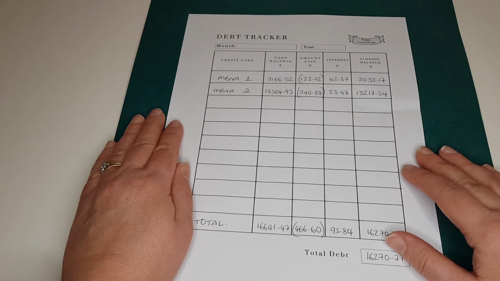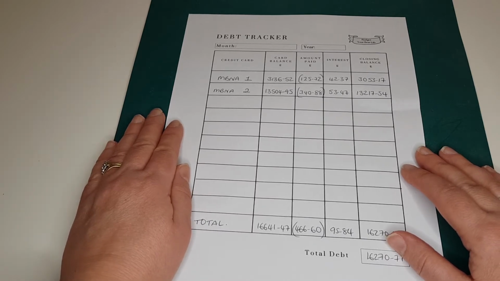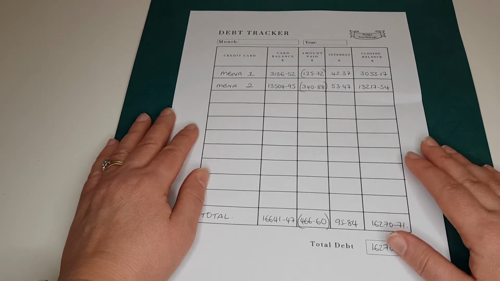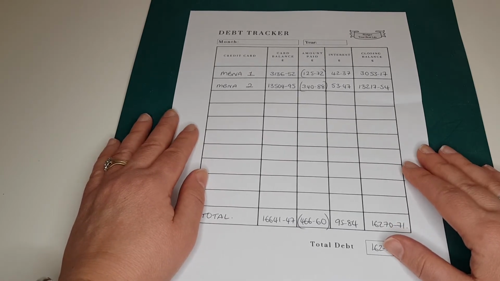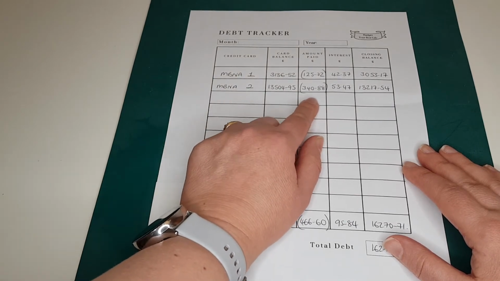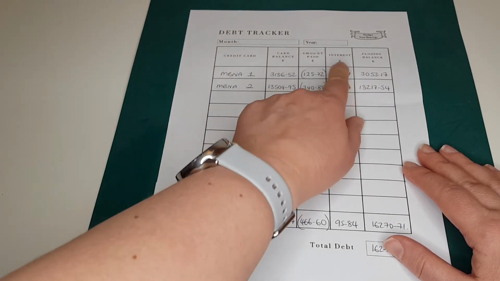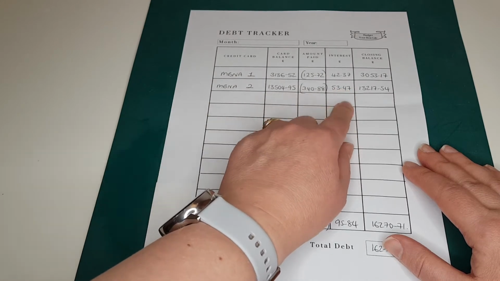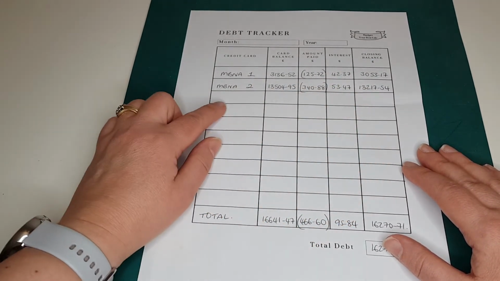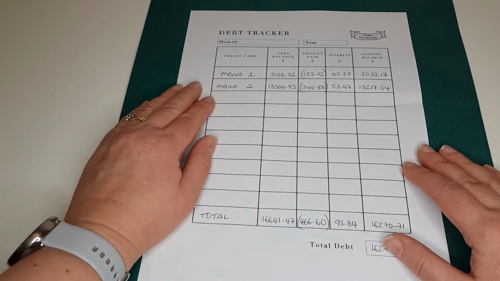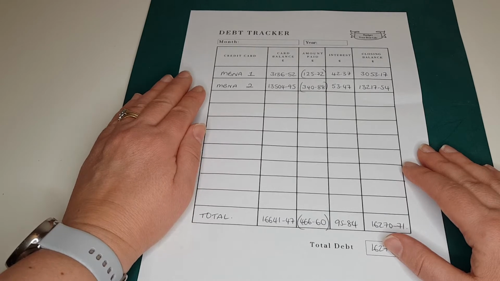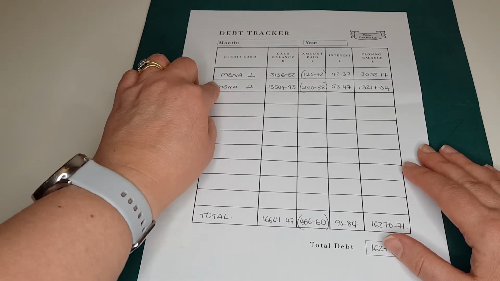So on this particular form, you've got, first of all, a column for the credit card balance. Then you've got a column for the amount that you've paid in the month. Then you've got another column for interest that you've paid and a closing balance. So every month you'll have a sheet to fill in, and every month you'll track each credit card that you've got. There'll be one line for each credit card.